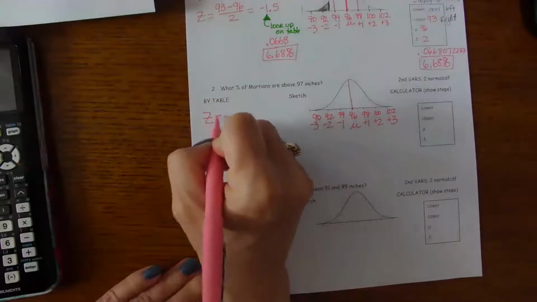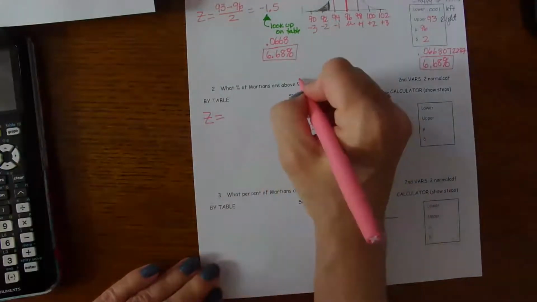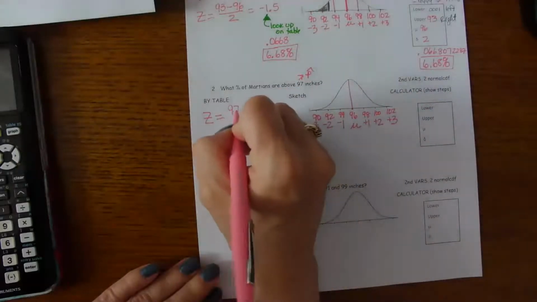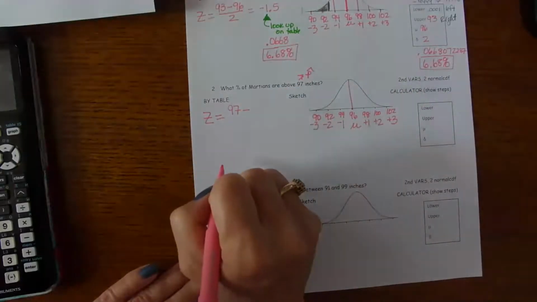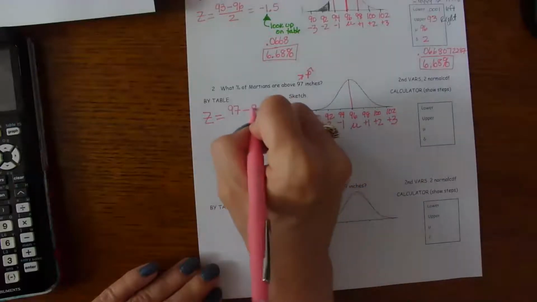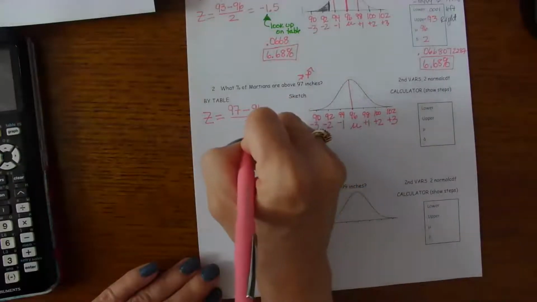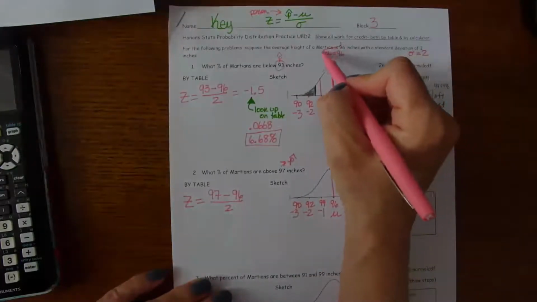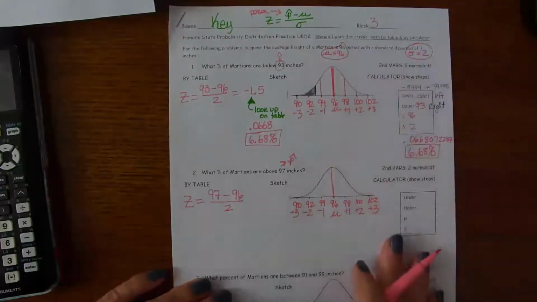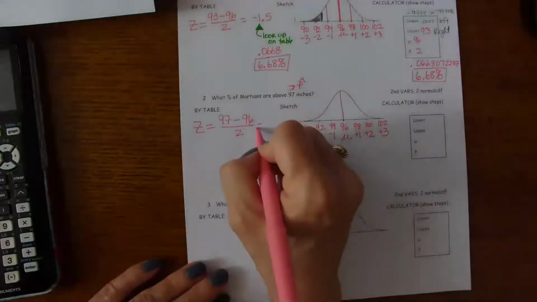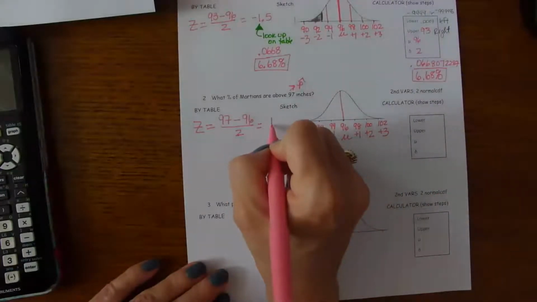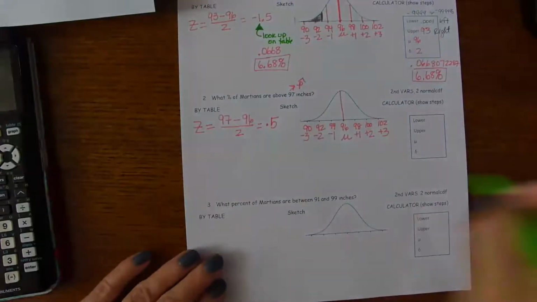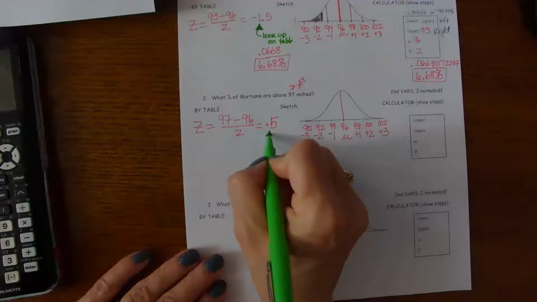So just kidding. So 97 is p hat minus mu, which is, what is mu? 96 over 2, because that's the standard deviation. And again, that information was given in the problem. So now what do we have? 0.5, right? So what do we do with this 0.5 that we received?